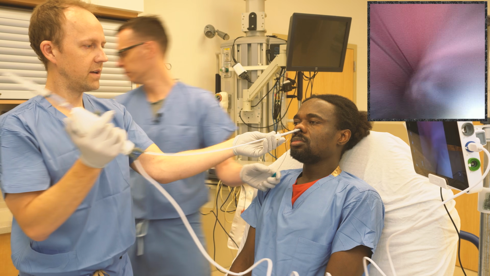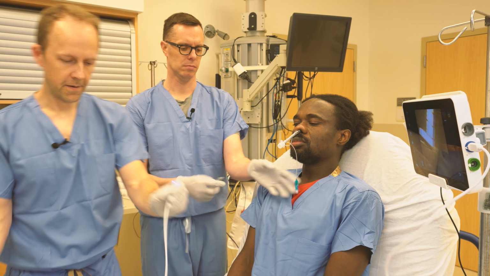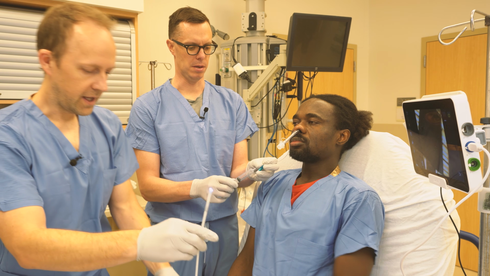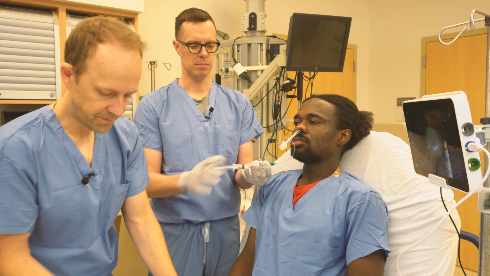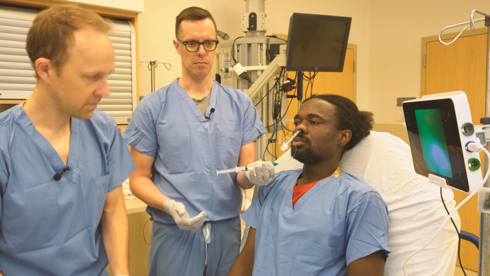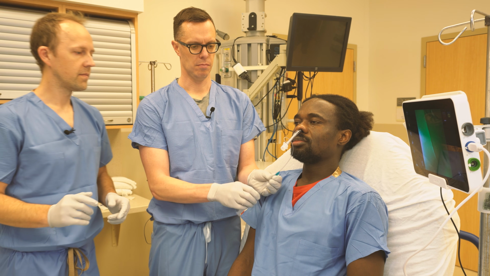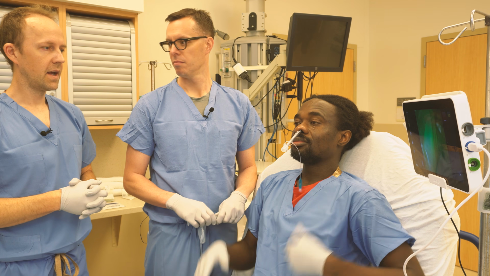Okay, at this point you can remove your scope. You can inflate the cuff. And your patient is intubated.